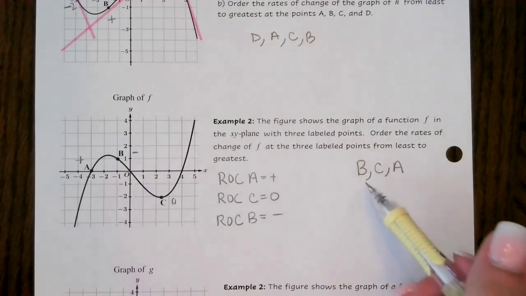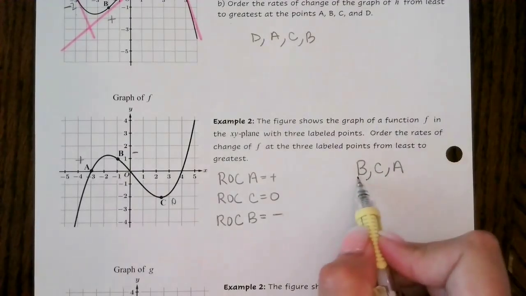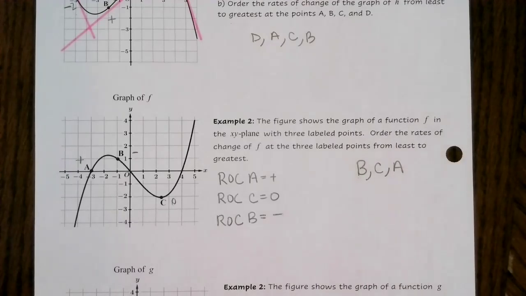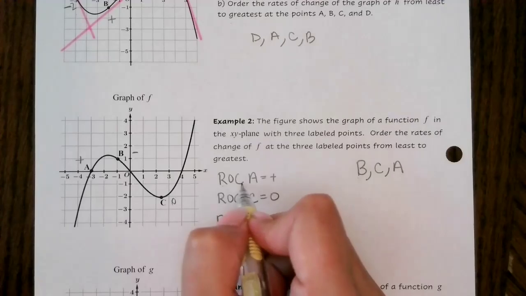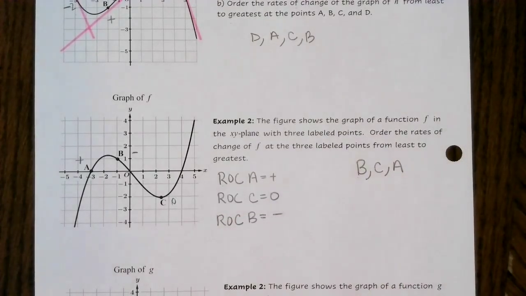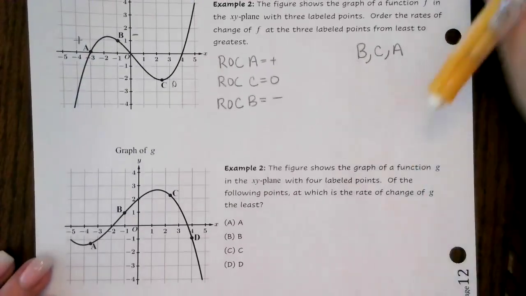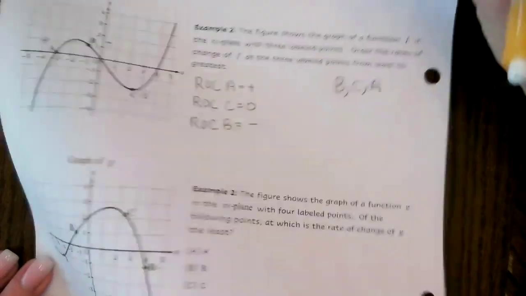And so then I can order our graph from least to greatest. And so I've got my negative, my 0, and my positive. I did put here ROC, that stands for rate of change. So when you see ROC, that stands for rate of change. Keep that in mind.